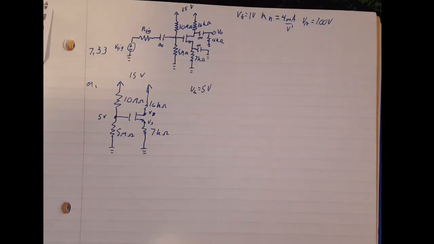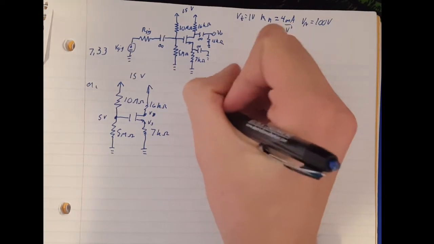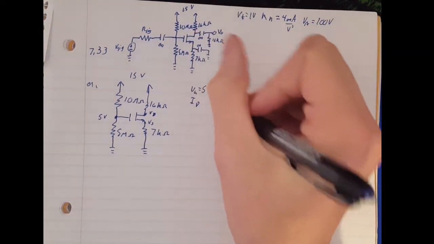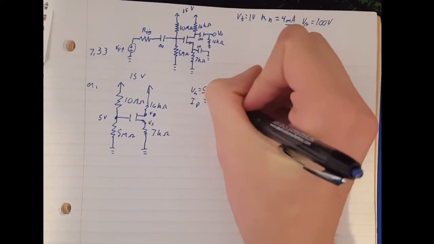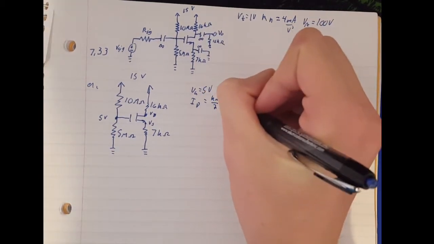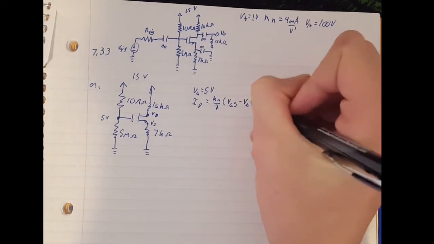So what we're going to do is we're going to assume that the transistor is in saturation. So we're going to say ID equals Kn over 2 times VGS minus V threshold squared.